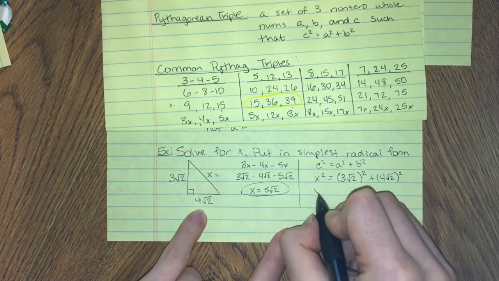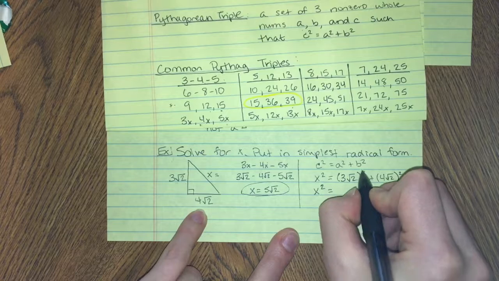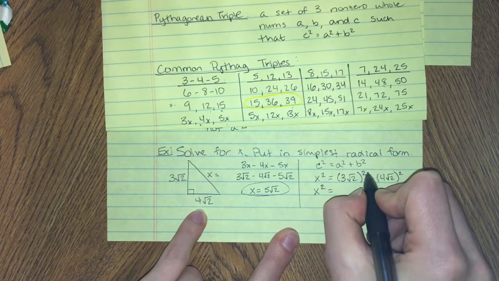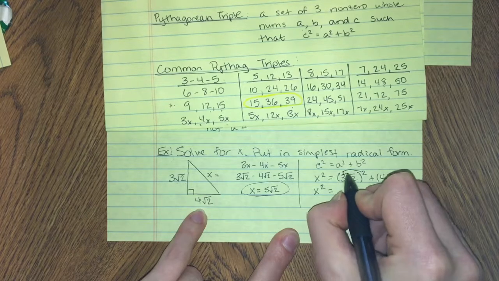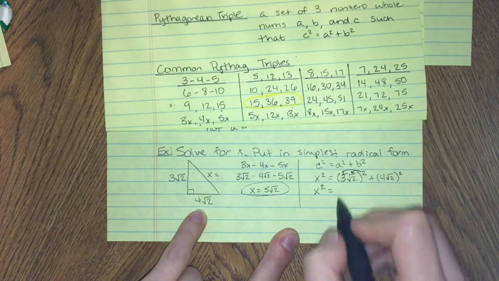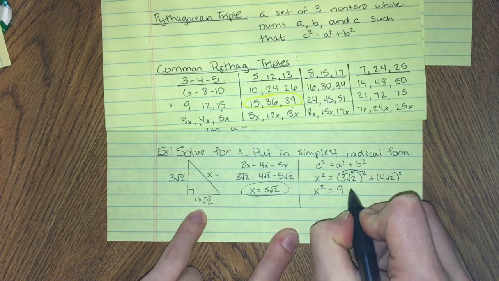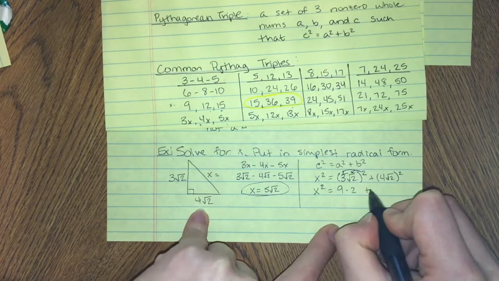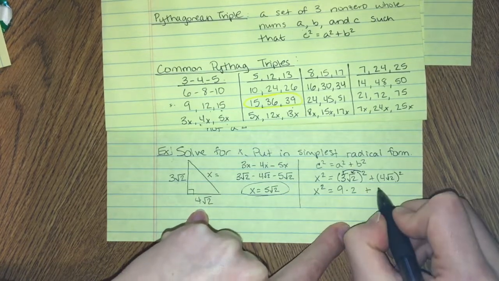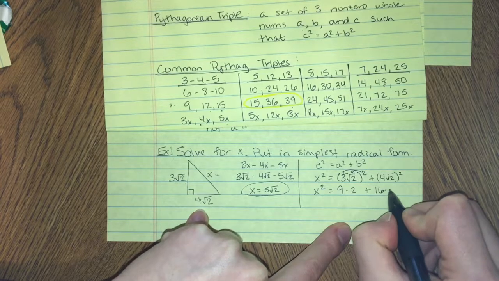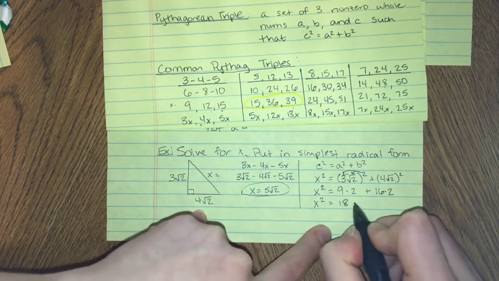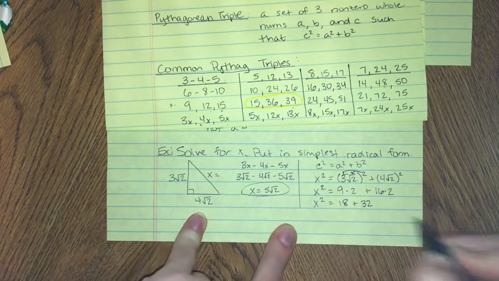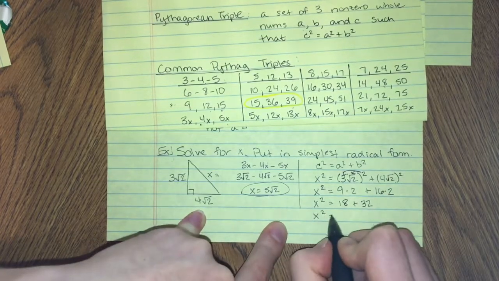So simplify it a little bit, this squared really applies to both of the factors inside. I'm going to square the 3 and square the square root 2, which gives us 9 times 2, plus 4 square root 2 squared, which gives us 16 times 2. So x squared equals 18 plus 32, or x squared equals 50.